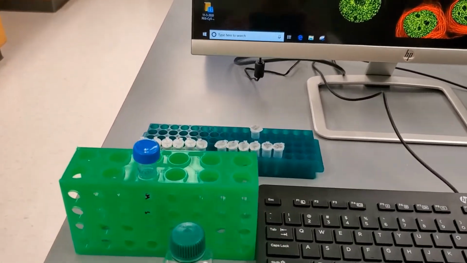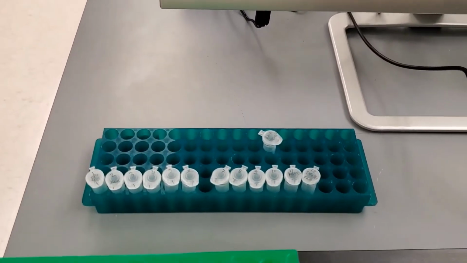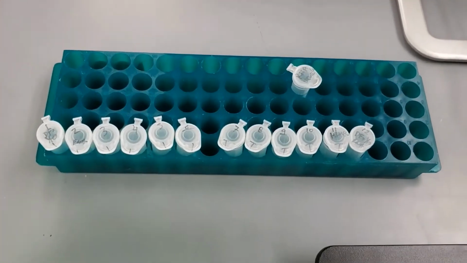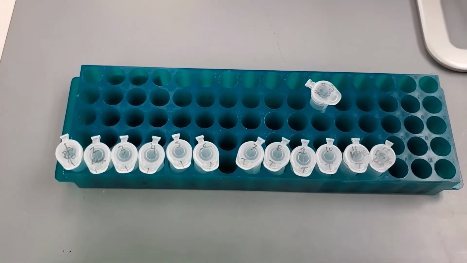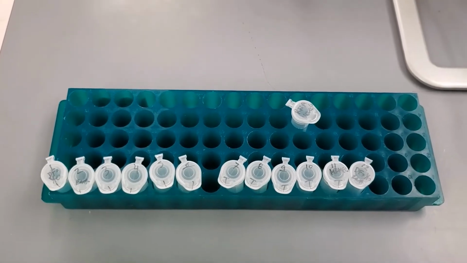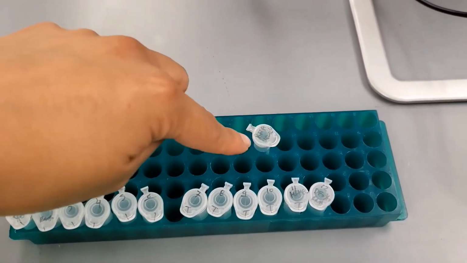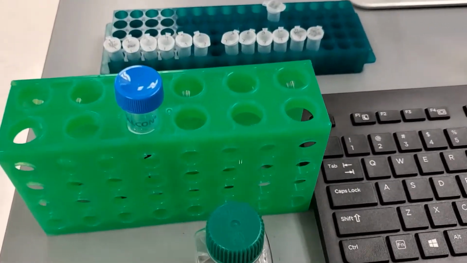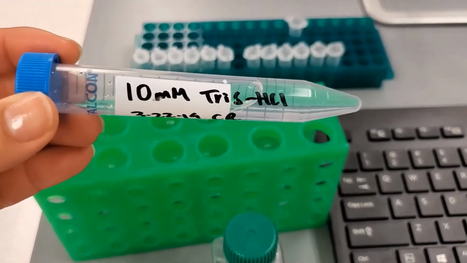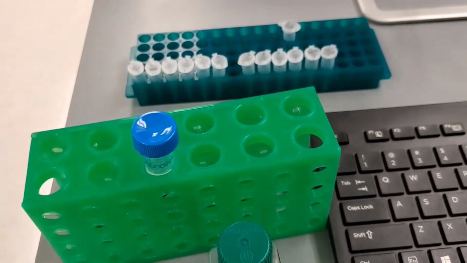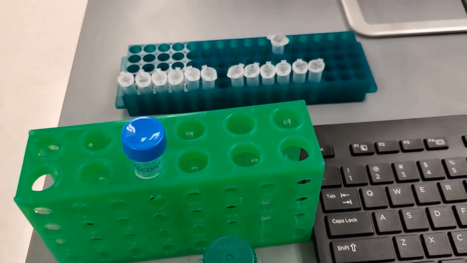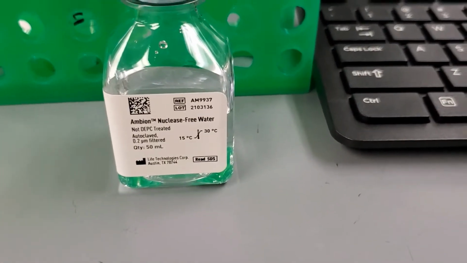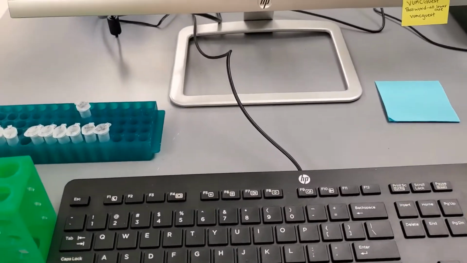The first thing I'm going to do before I start my cDNA synthesis is to measure the concentration of my RNA. As you can see here, I have my diluted RNA and my blank sample ready to go. In my case, I use 10 millimolar Tris hydrochloride to dilute my RNA. I do a 1:10 dilution, but you are more than welcome to use water. That's really up to you and what your lab does.